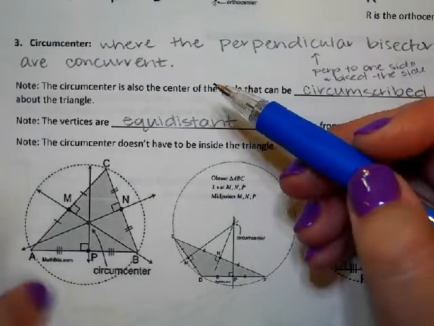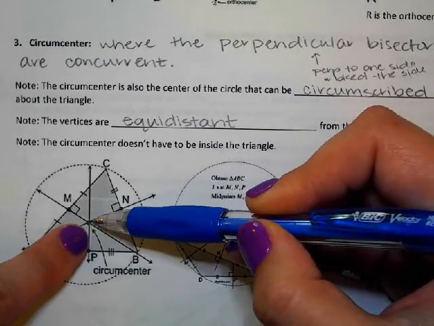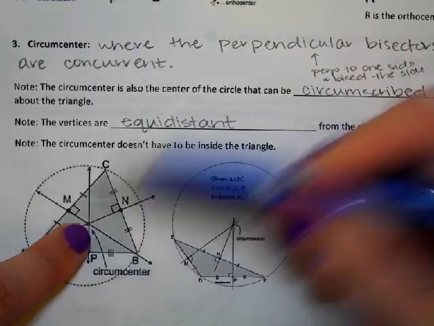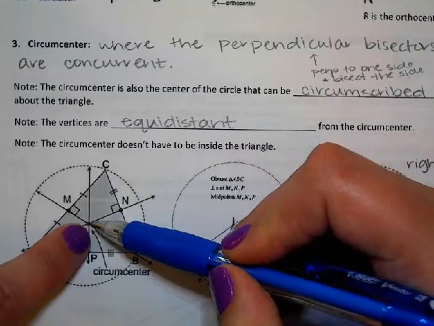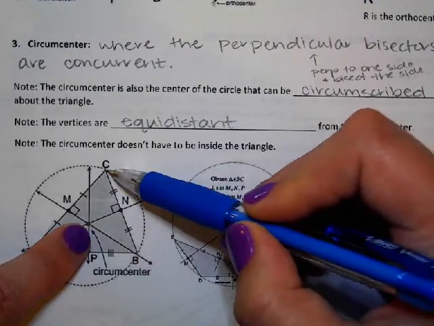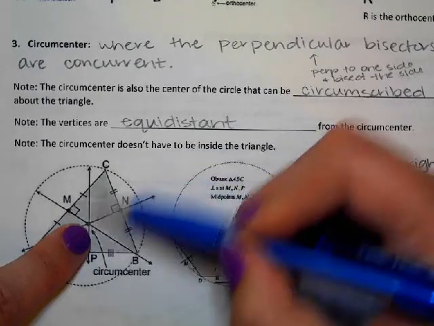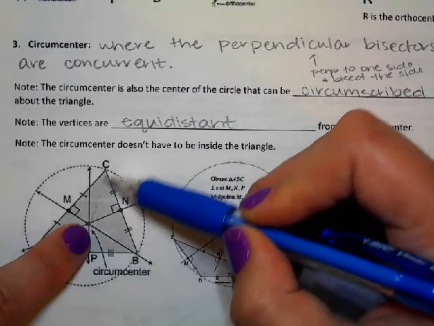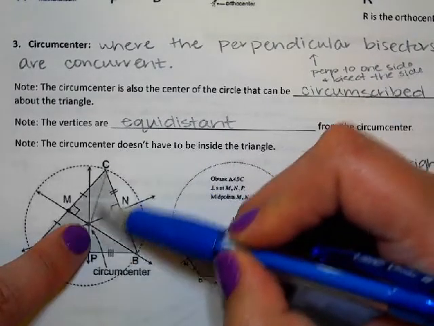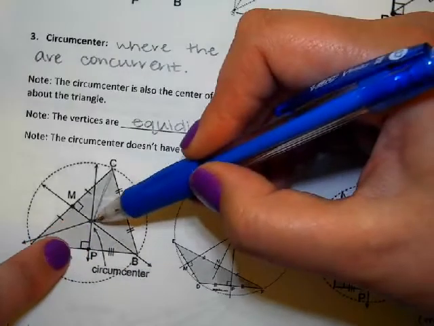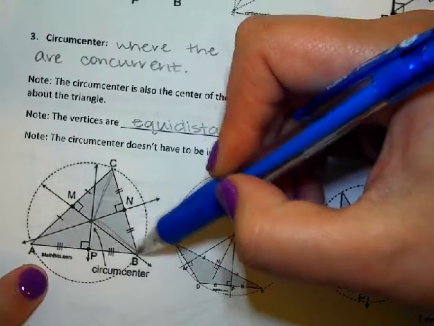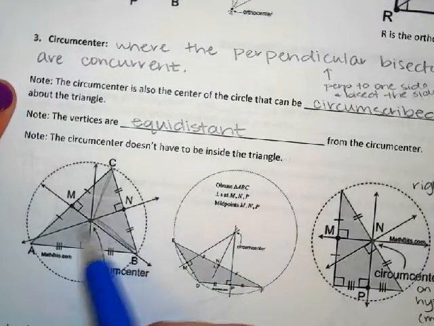Basically, if you start by saying that the circumcenter is the center of the circle, then from the center of the circle to each vertex of the triangle, each corner, would be a radius of that circumscribed circle. This is a radius, this is a radius, and this is a radius.